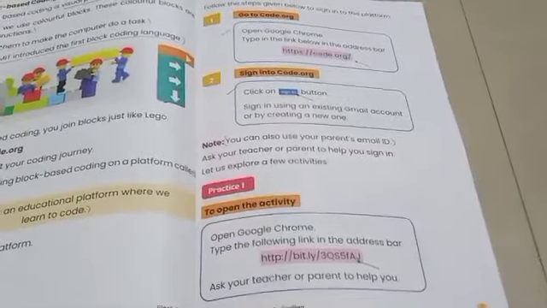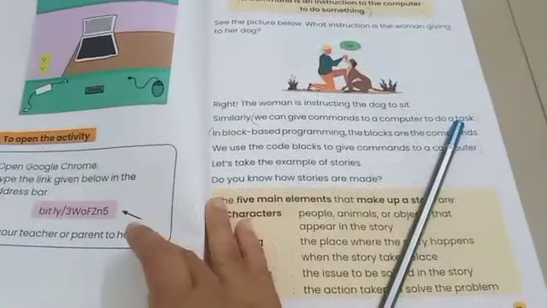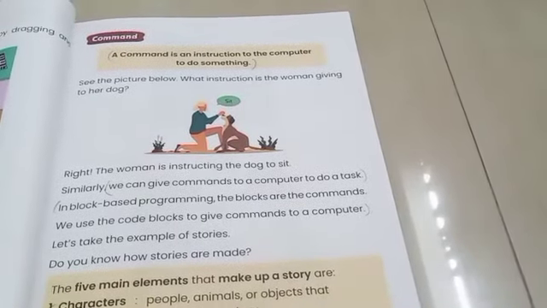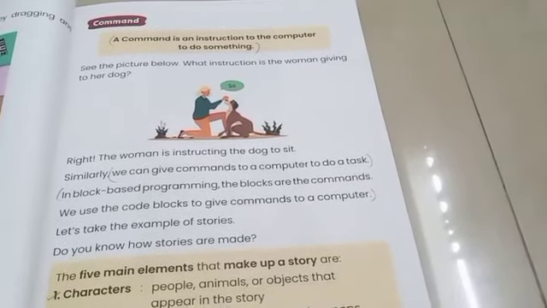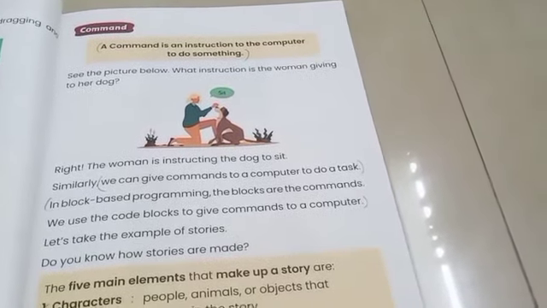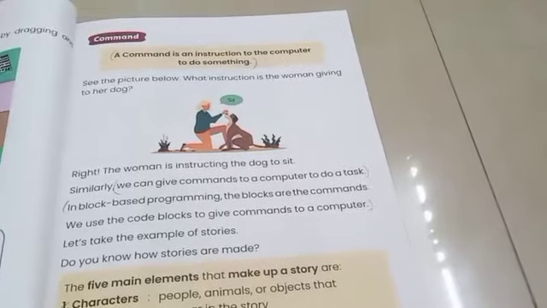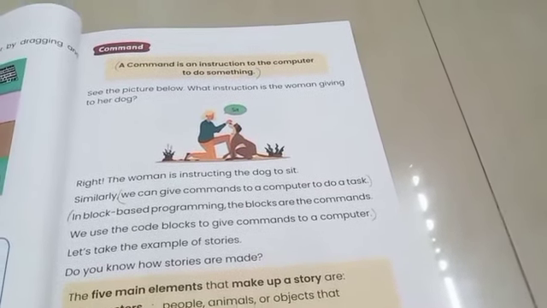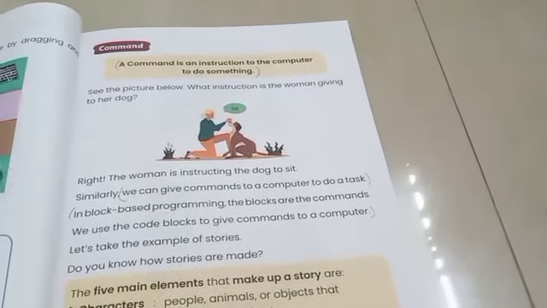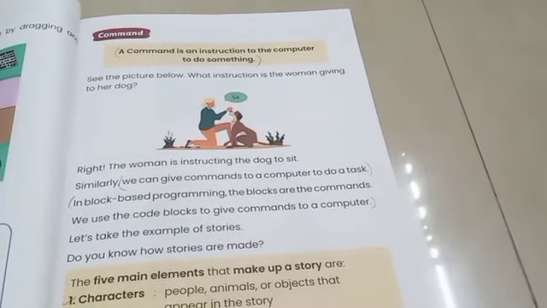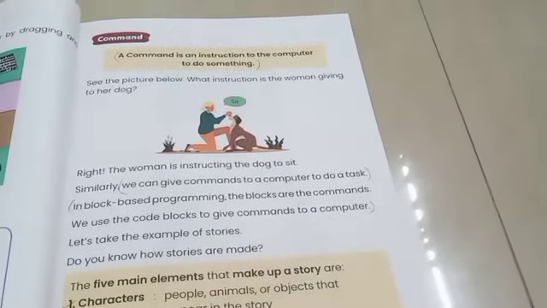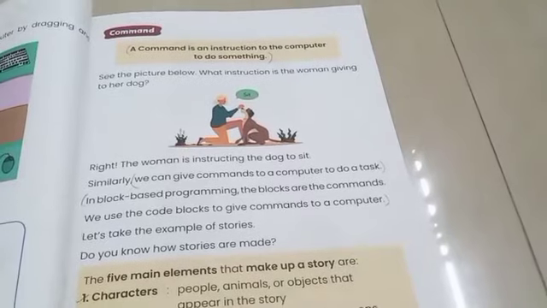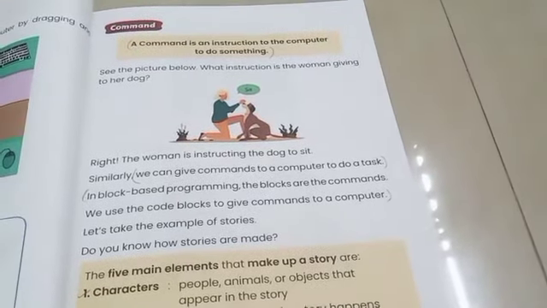Now move to page number 13. You might have a question in your mind: why are we leaving the pages in between? Actually these are the pages which we will learn when we will be in a computer lab. We will do those pages in the practical. No need to study those pages now.